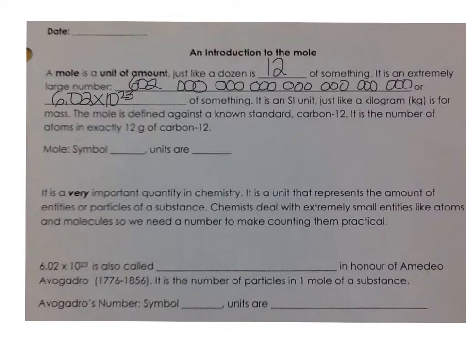The mole is defined against a known standard, carbon-12. If you're talking, you're not listening. It is the number of atoms in exactly 12 grams of carbon-12.